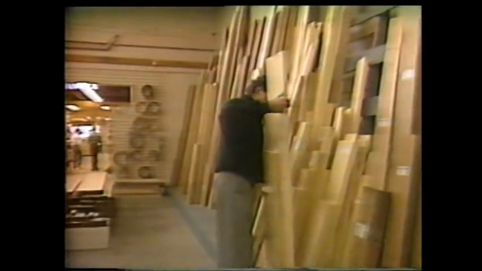The first thing we must understand is that the names hardwood and softwood do not mean that hardwood is harder than softwood. There are some species of hardwood that are softer than softwood, and some species of softwood that are harder than some species of hardwood. Got that? So what's the difference?